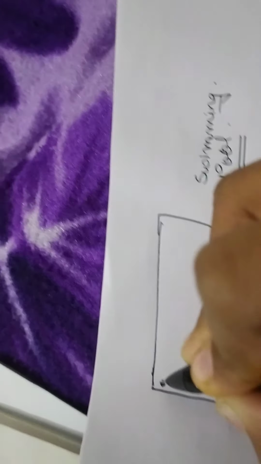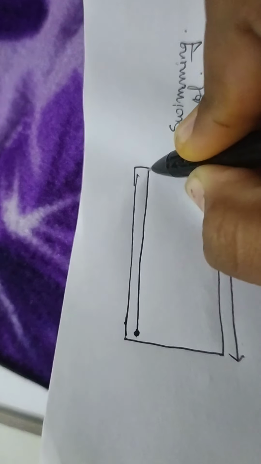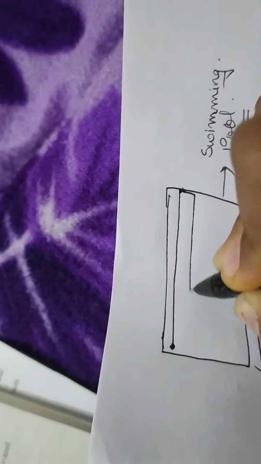So we can say that Usha starts swimming from here and goes to its end point, means 90 meter long, the swimming pool's end point, and comes again to its initial point. Then we can say that its total distance is 180 meter.